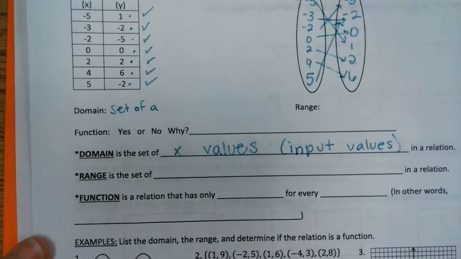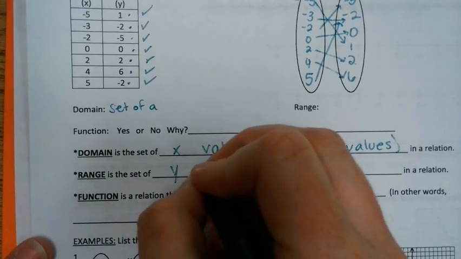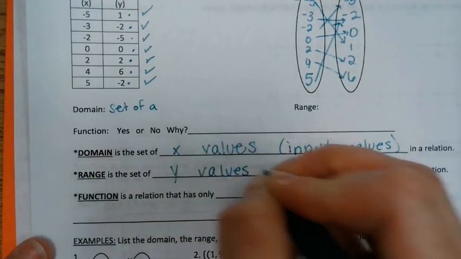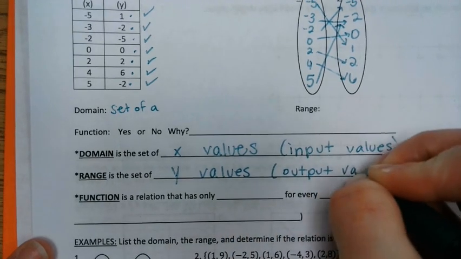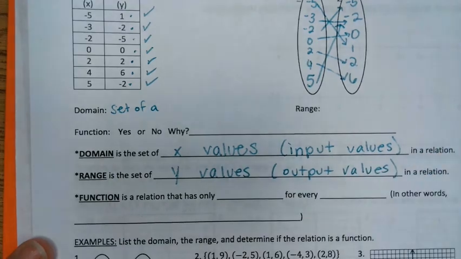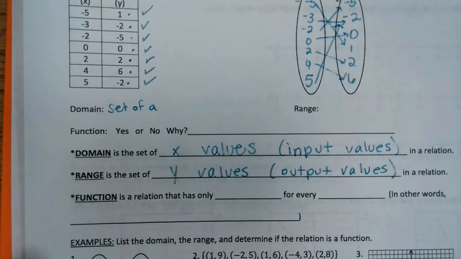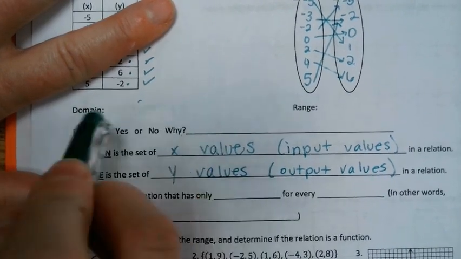And range is the set of all y values, which is our output values in the relation. So I'm going to erase that.